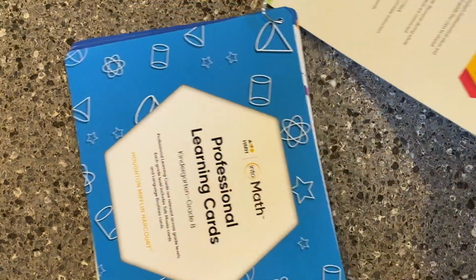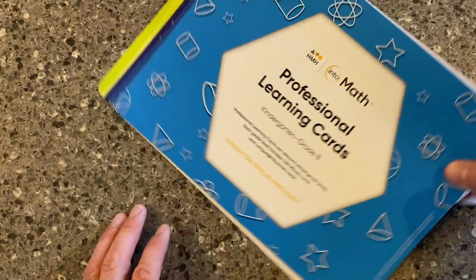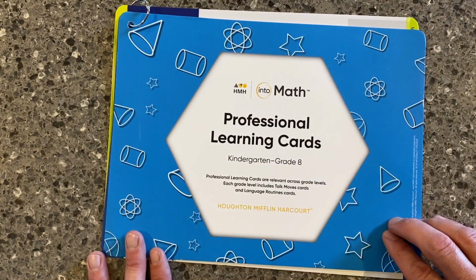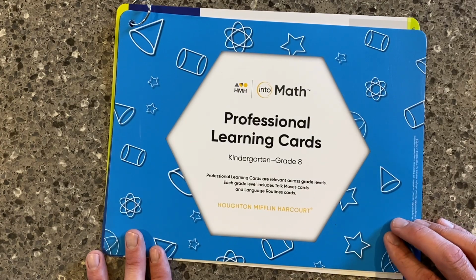So this has been a conversation about our professional learning cards, a really nice supplemental tool that's available both in print and on the digital platform, our global learning platform.